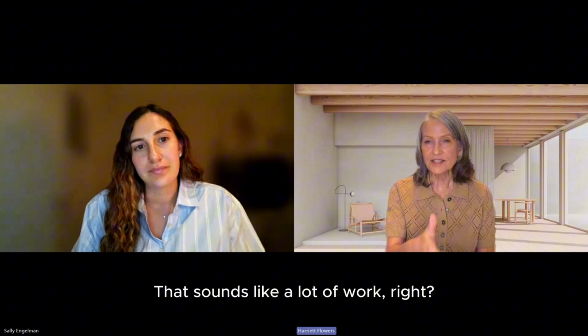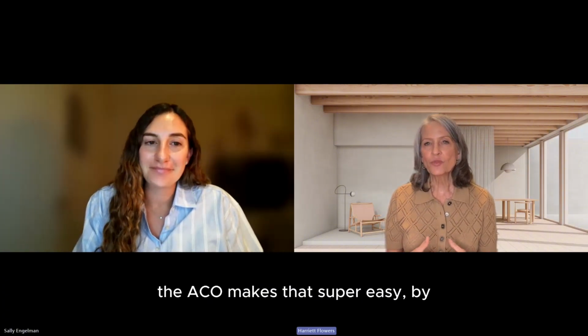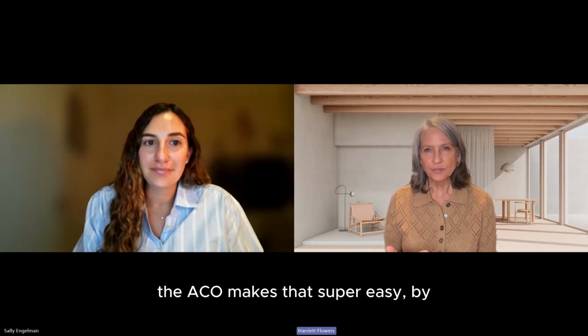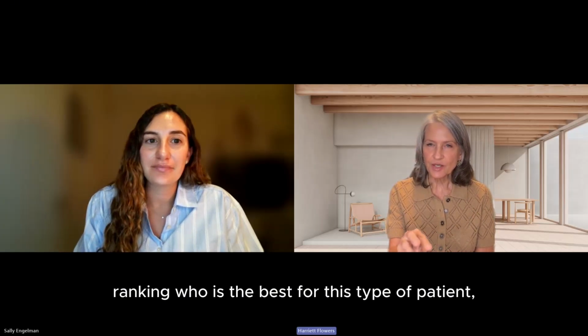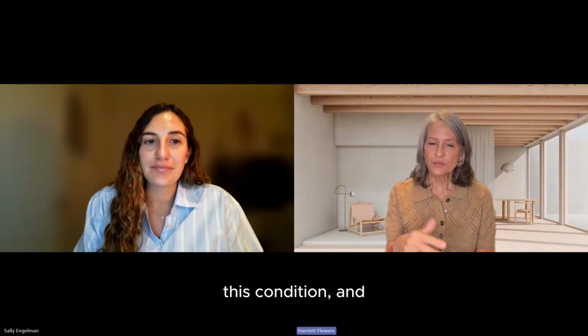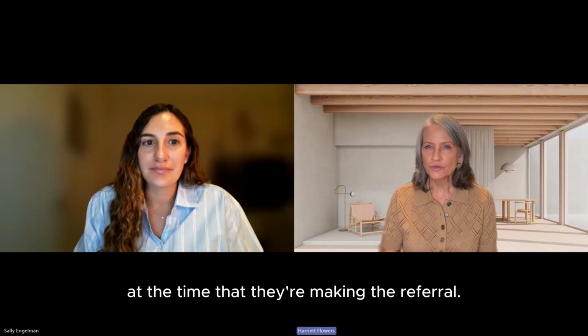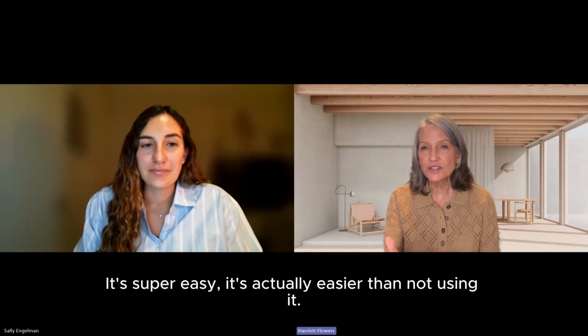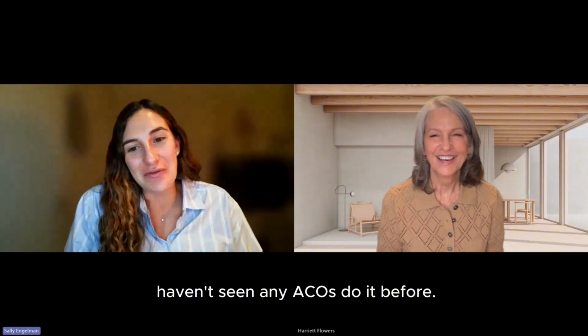The real trick is that sounds like a lot of work, right? But the real trick is that the ACO makes that super easy by ranking who is the best for this type of patient, this condition, and putting that in front of the physician at the time that they're making the referral. Super easy. It's actually easier than not using it. You make it sound easy, but I haven't seen any ACOs do it before.